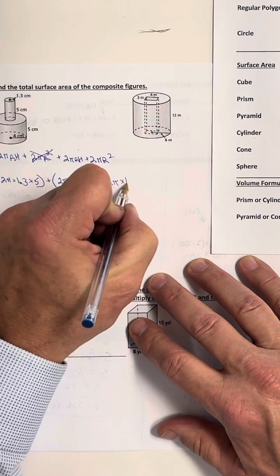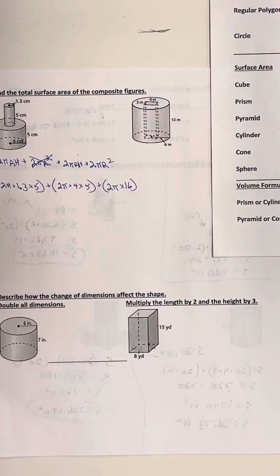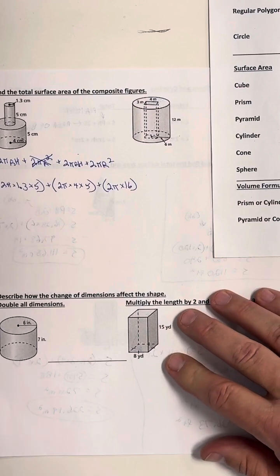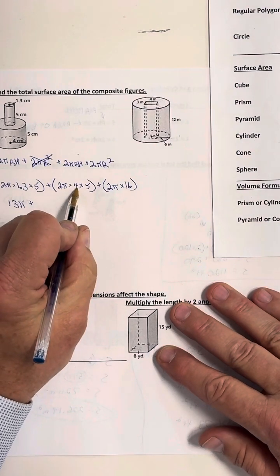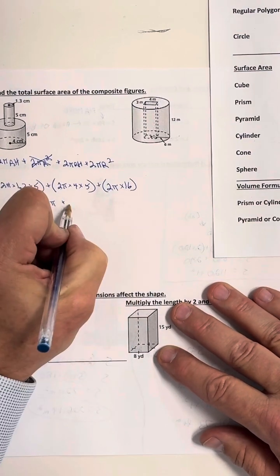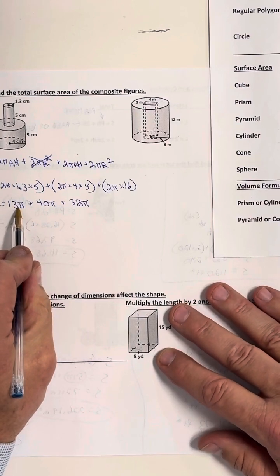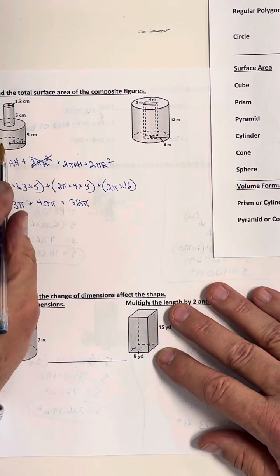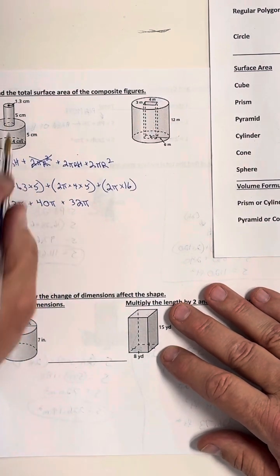Radius squared is 16. So when I work this out, I get 2 times 1.3 is 2.6 times 5 is 13 pi. 2 times 4 is 8, times 5 is 40 pi. 2 times 16 is 32 pi. 13 pi is the lateral surface of the little cylinder. 40 pi is the lateral surface of the big cylinder. 32 pi is two big circular bases.